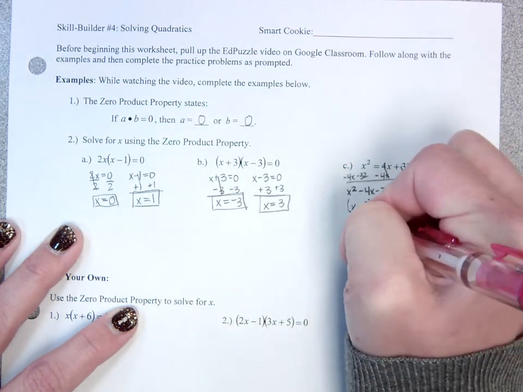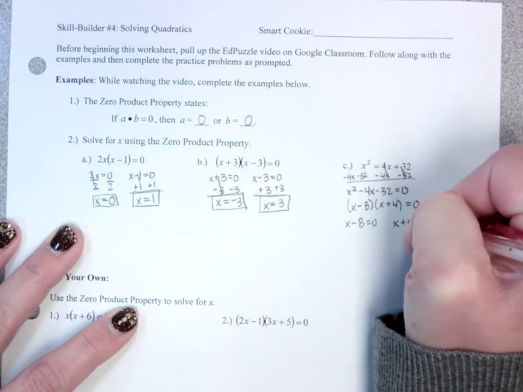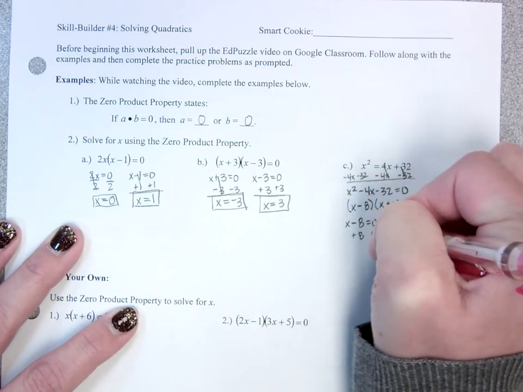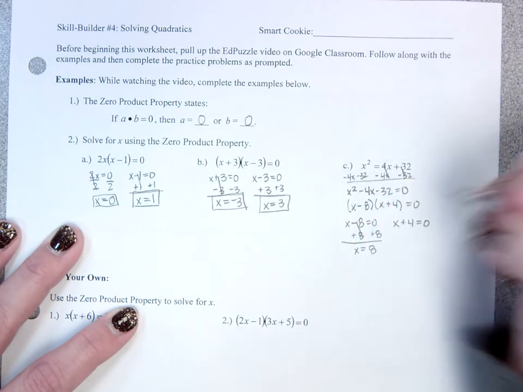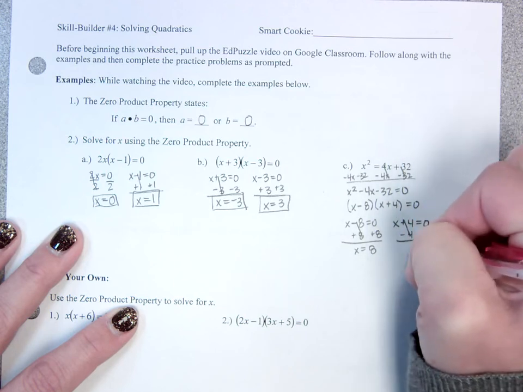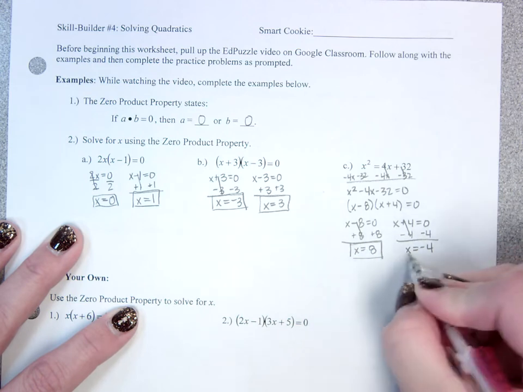So then we take each part and we set it equal to 0. So x minus 8 equals 0, x plus 4 equals 0, and solve. This one, we add 8 to both sides, so x equals 8. And then for this one, we subtract 4 from both sides, and we get x equals negative 4. So those are our two solutions.